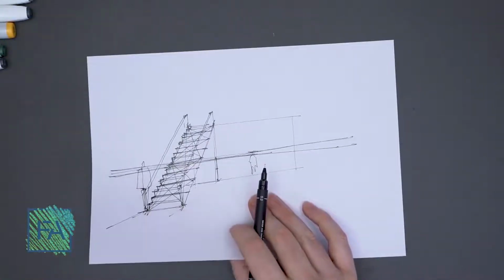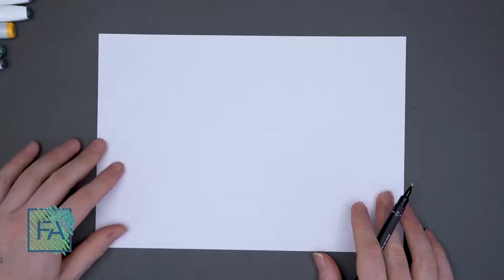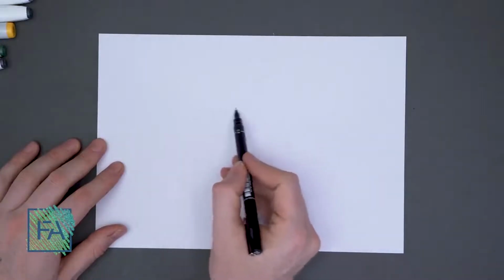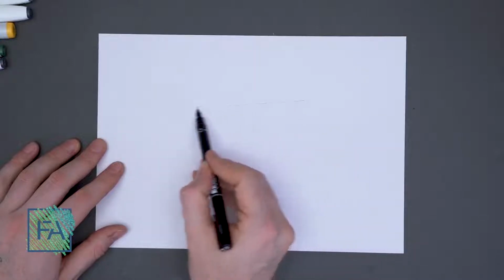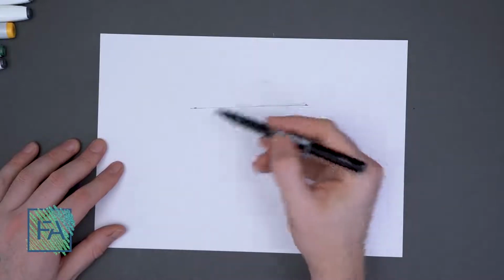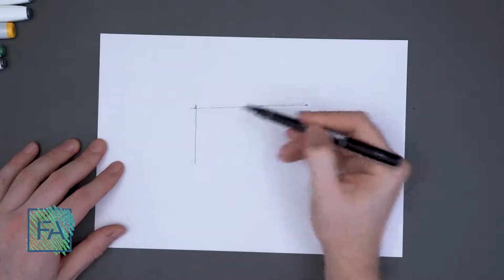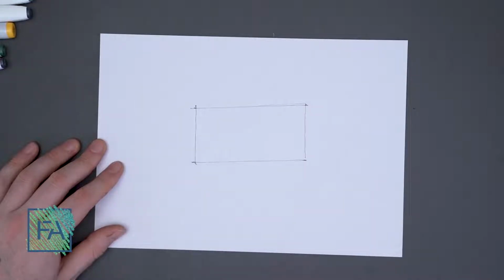So let's pick up another sheet of paper. And I want to draw a space with staircase for you guys. And let's add some details to that. And it's really important to be able to add a detail. We will specify a place like this, specifying our vertical lines.